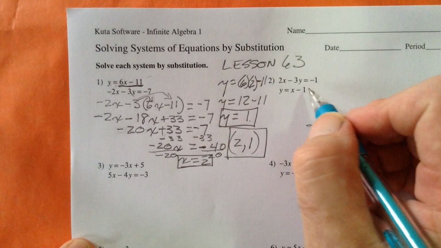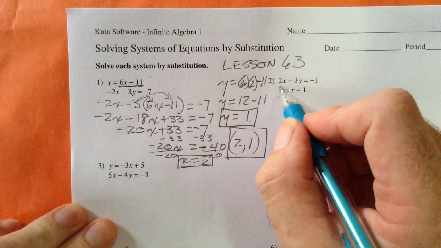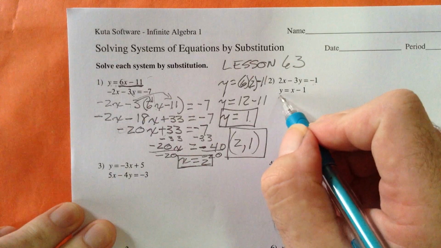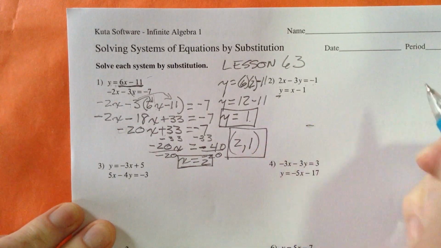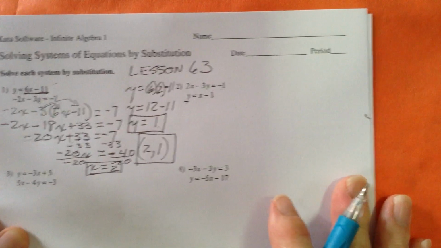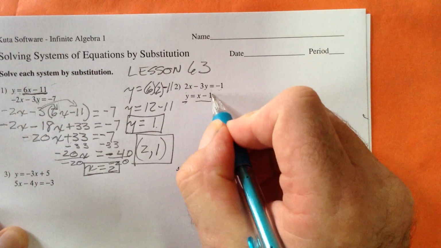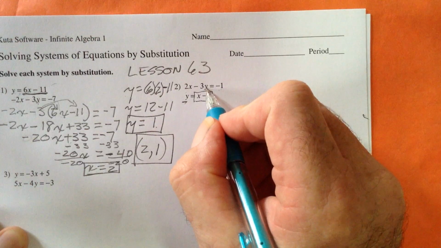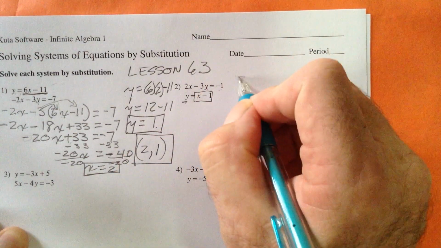Let's try this one. This one's already set up. We have 2x minus 3y equals negative 1. And here they have it set up where the y is all on one side. Okay, so therefore, let me move it over. So here I can substitute this in, x minus 1 in for the y up here. So I can go 2, this is nice, I've got some extra room here.